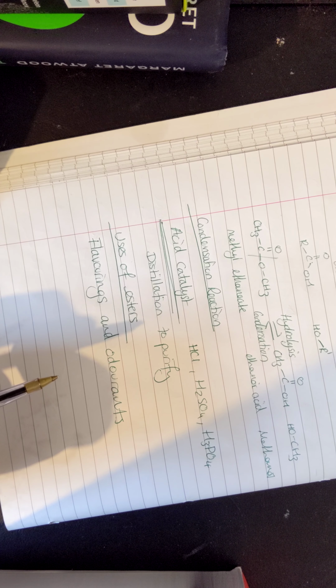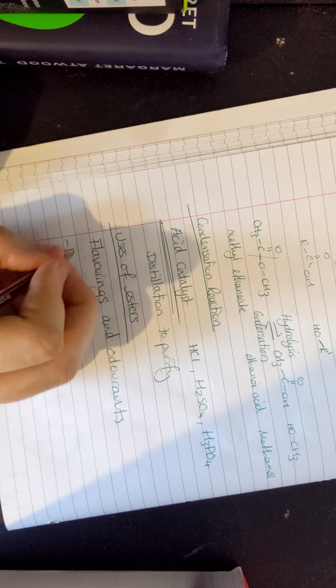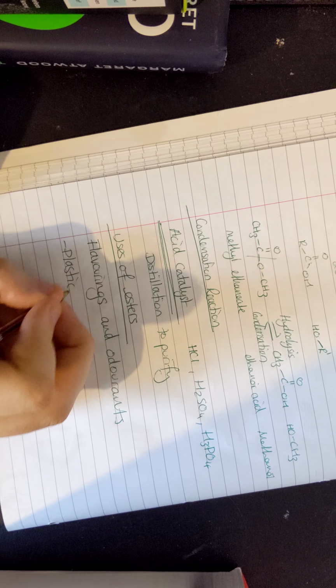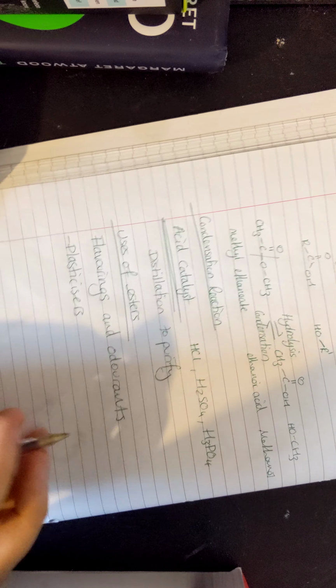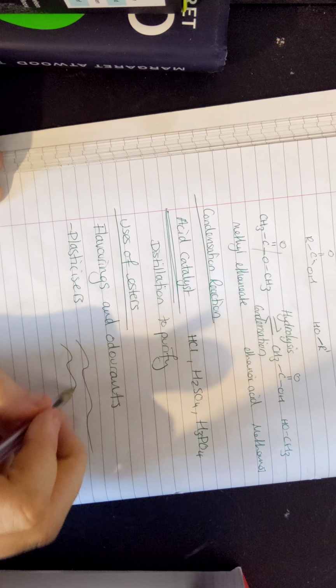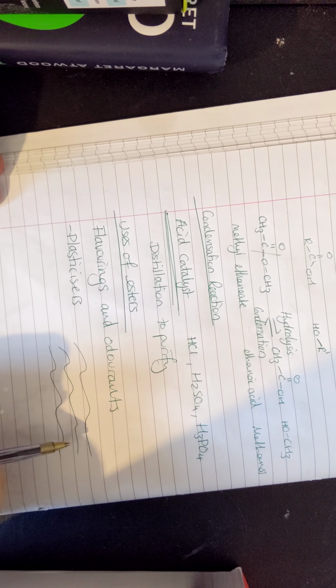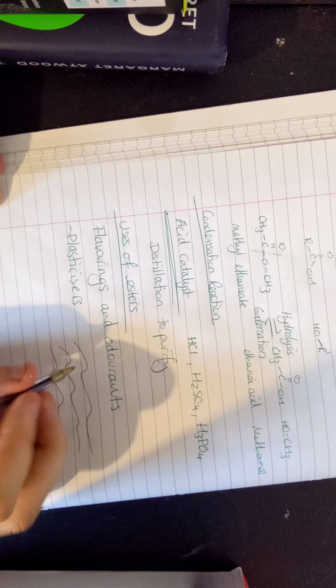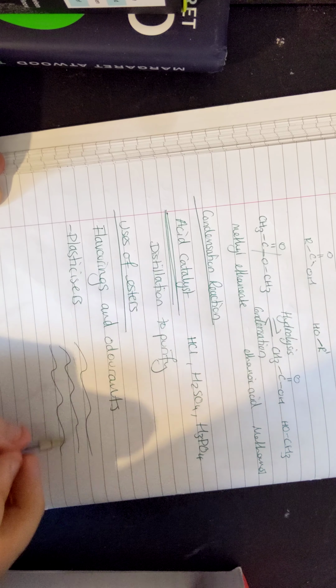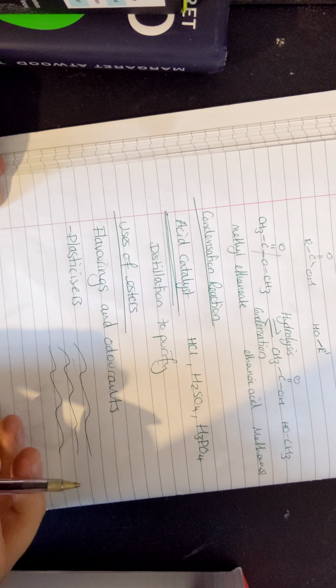The other one that you're expected to know about is plasticizers. So you've got in a plastic, you've got the polymer chains, and they tend to be generally very long, very straight polymer chains, and there's quite strong van der Waals forces between each of those chains, and that can make them quite brittle and inflexible.